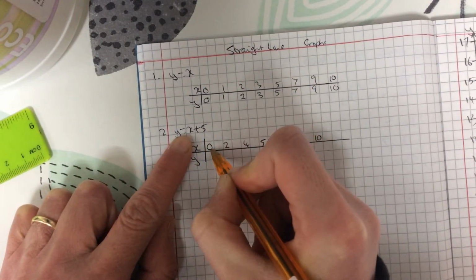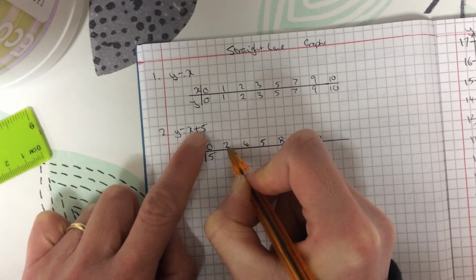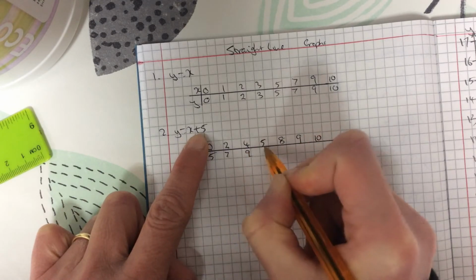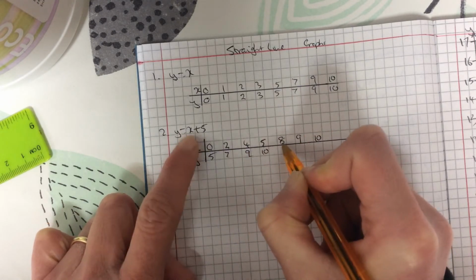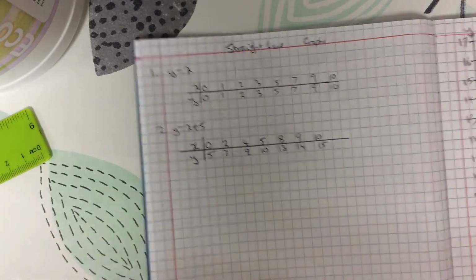So if x is 0, 0 plus 5 is 5. If x is 2, 2 plus 5 is 7. And if x is 4, 4 plus 5 is 9. 5 plus 5, the instructions tell you to add 5 each time. So you just add those each time.